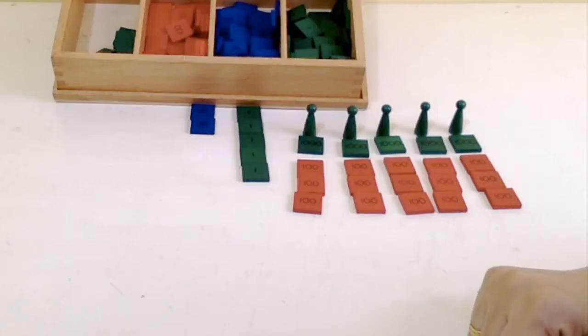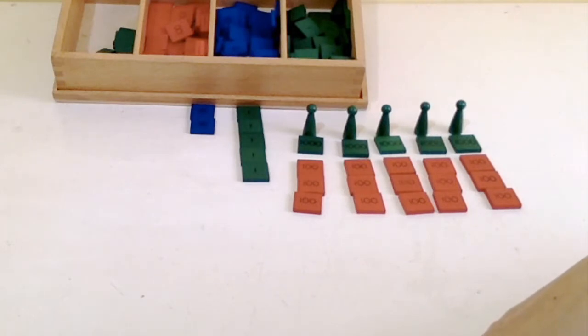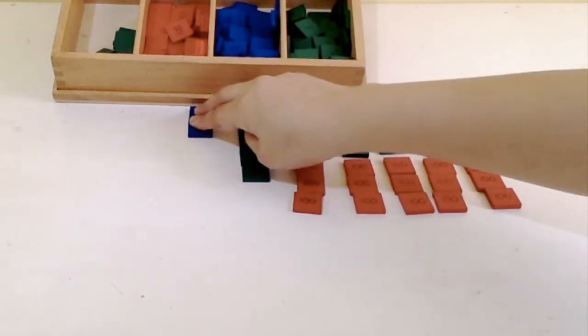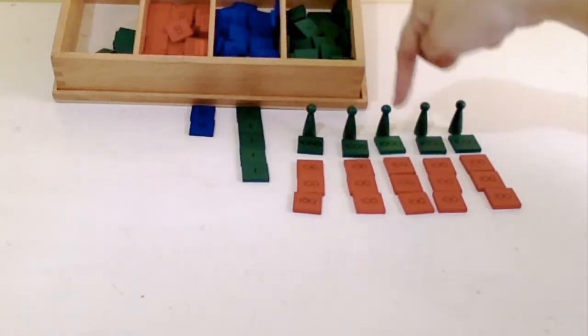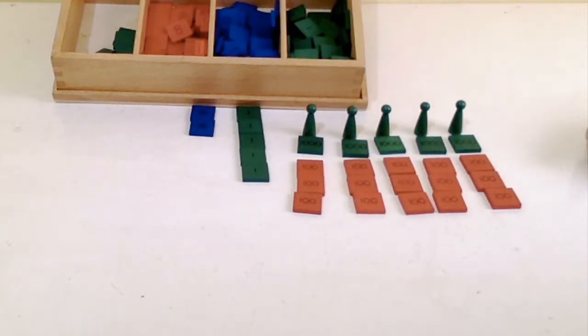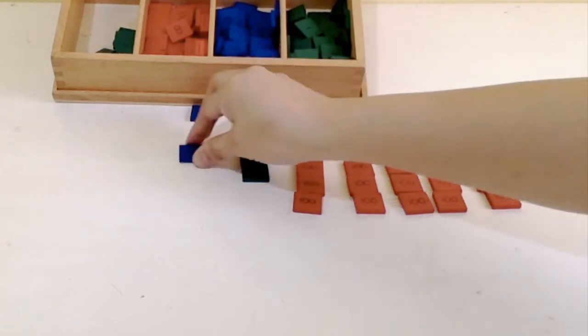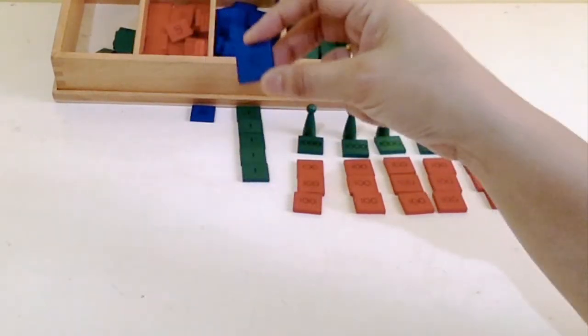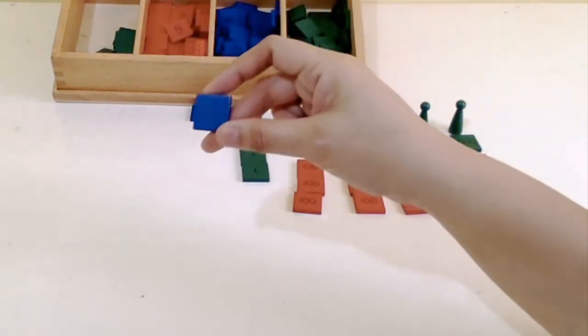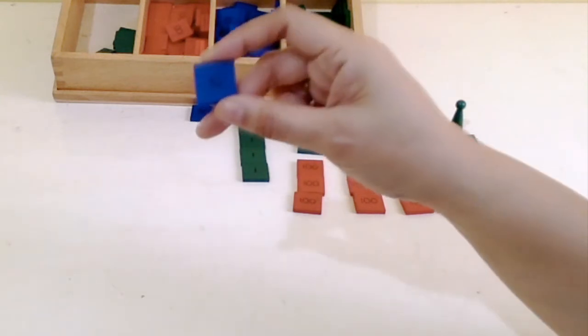So now we're going to go to the tens. But look, we have a problem here. We only have 2 tens, and we have 5 Skittles. So what can we do? First, we're going to exchange this 110 into the next lower category, and that is the units.